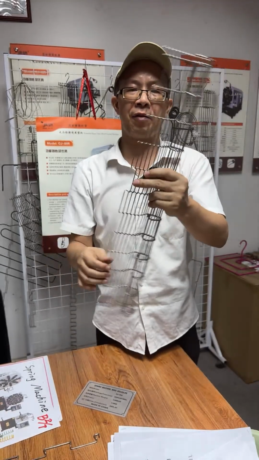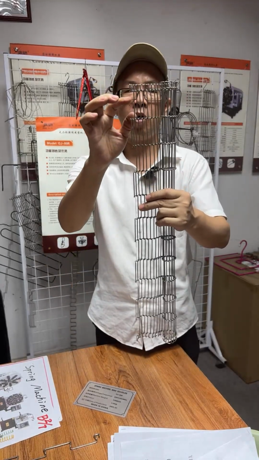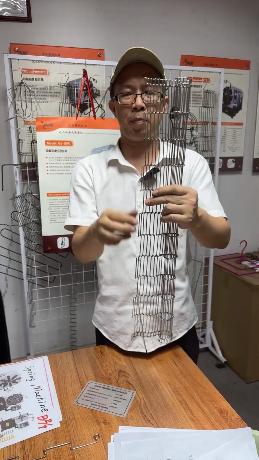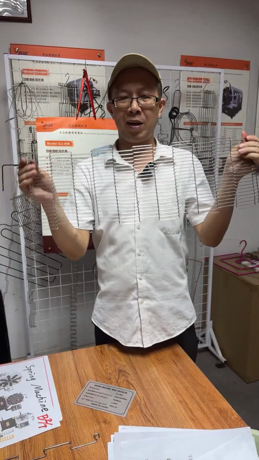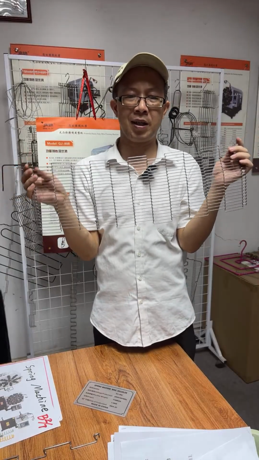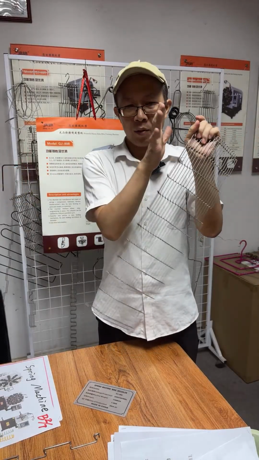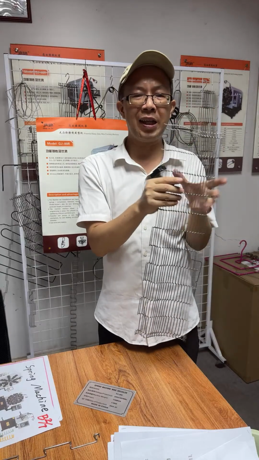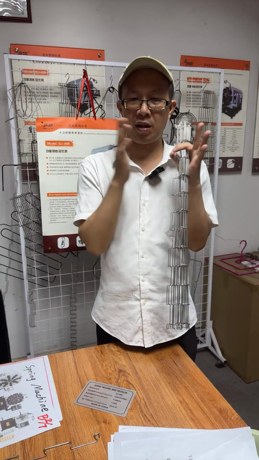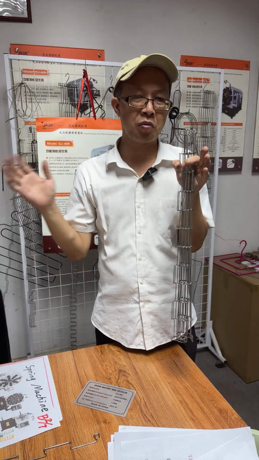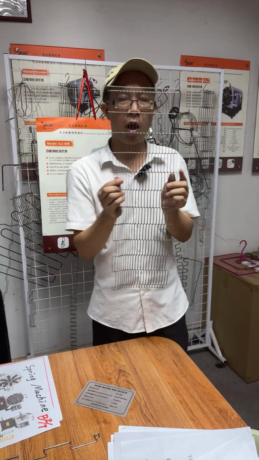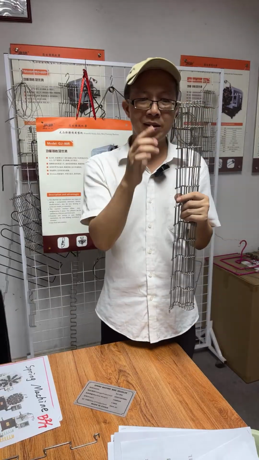We also have the solution for the double loop at both ends. This one, for example, is 60 centimeter. Mostly the client needs to bend a single unit from 35 centimeter to 1.2 meter. We bend it by our machine in one stop.